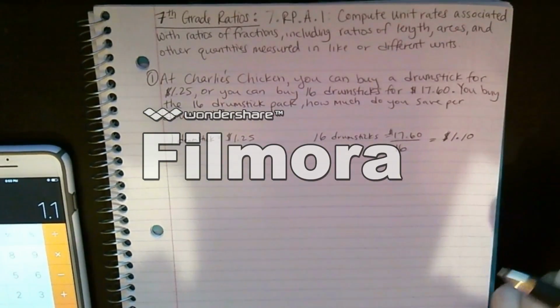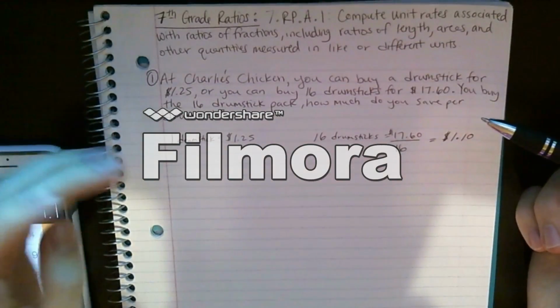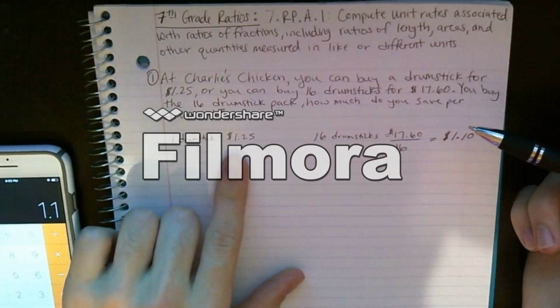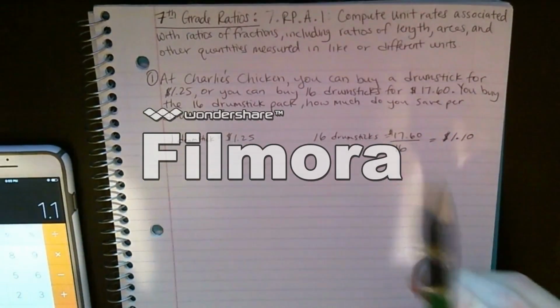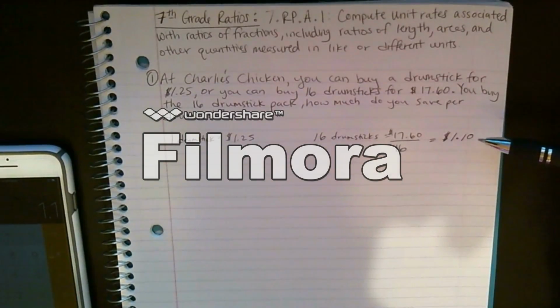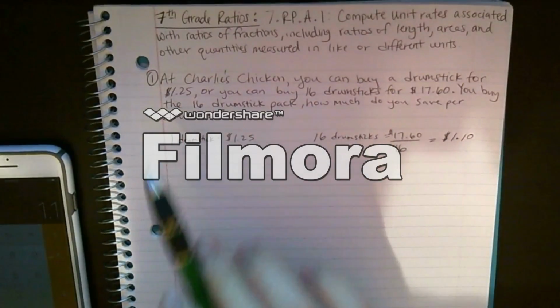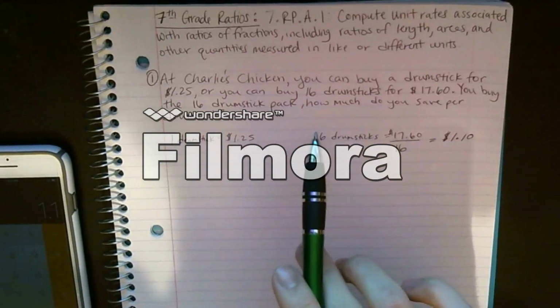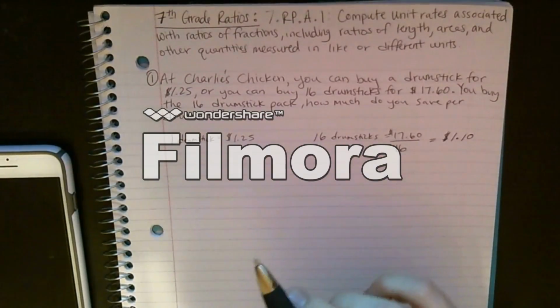And so now, if we take a look, over here, if we just order one drumstick, it costs us $1.25. But if we order 16, each drumstick is only costing us $1.10. And so here, back in the question, it says we bought the 16 drumstick pack. How much do we save per drumstick?